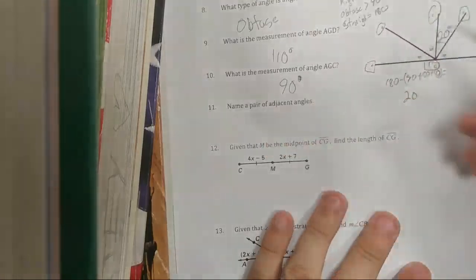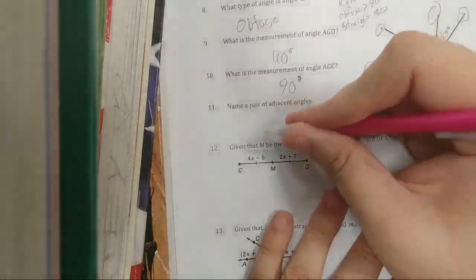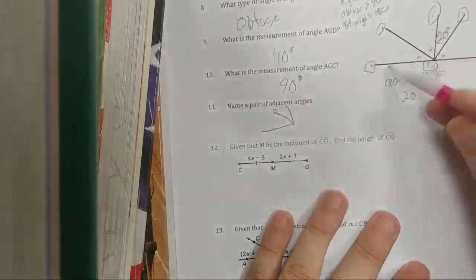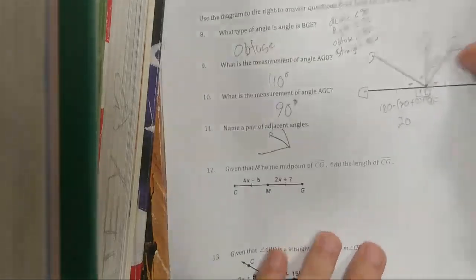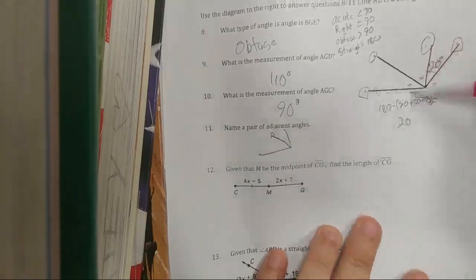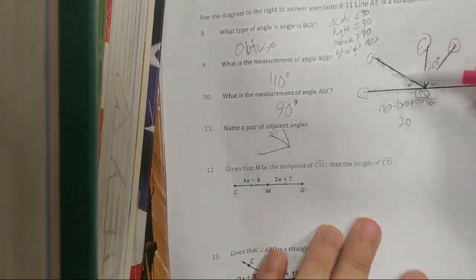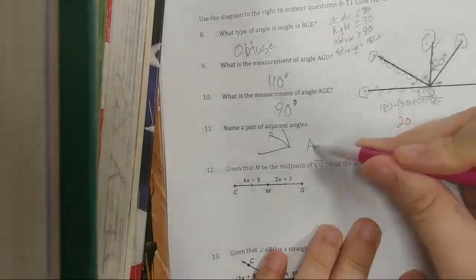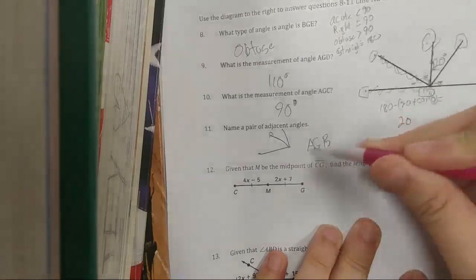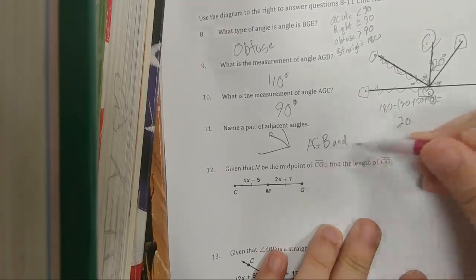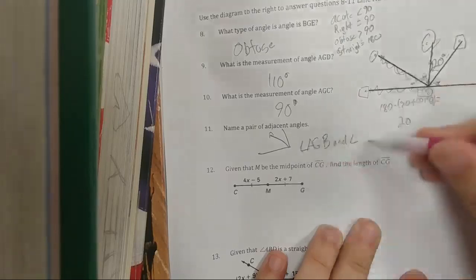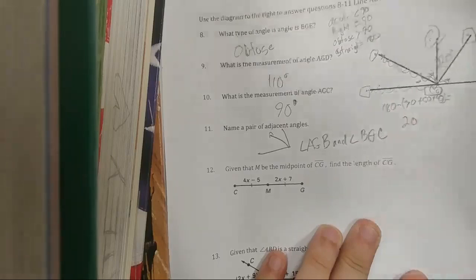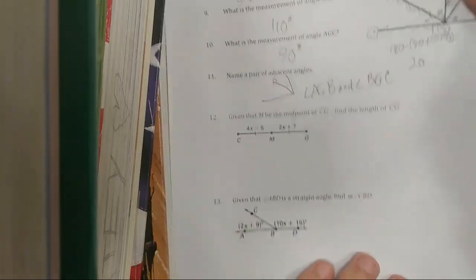Name a pair of adjacent angles. A pair of adjacent angles are two angles that share a middle line. So I can name this pair of adjacent angles. This one is adjacent to this one. So I'm going to use that as my example: angle AGB and angle BGC. Those are my two angles that are adjacent to each other.